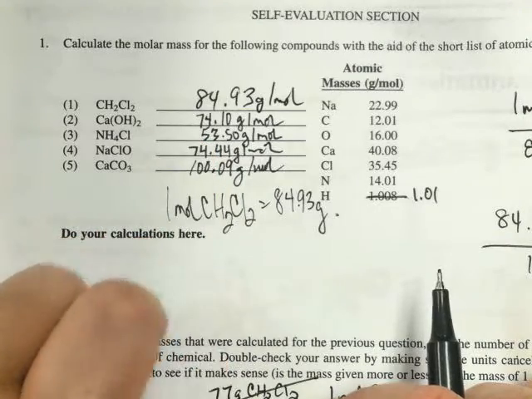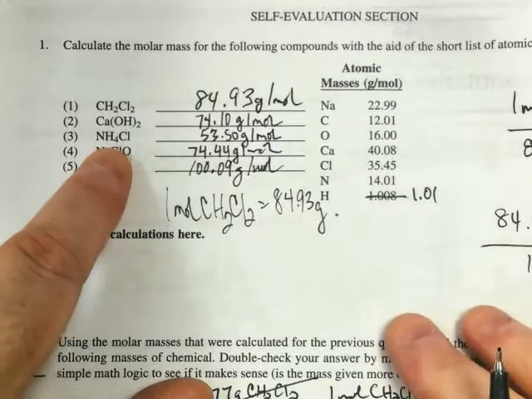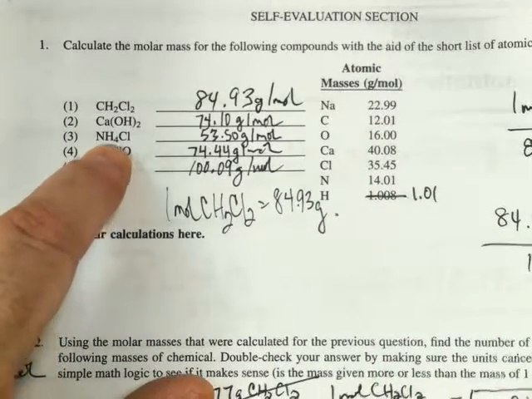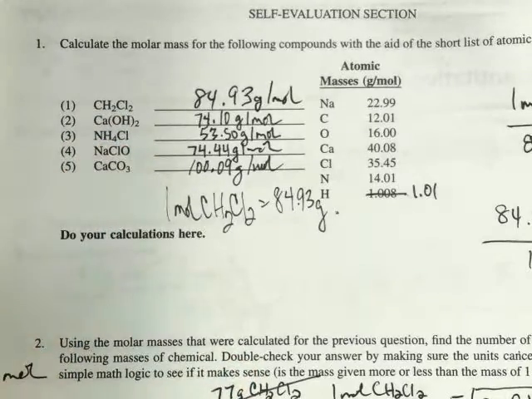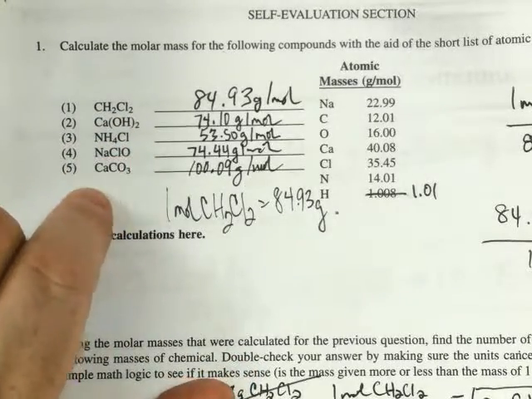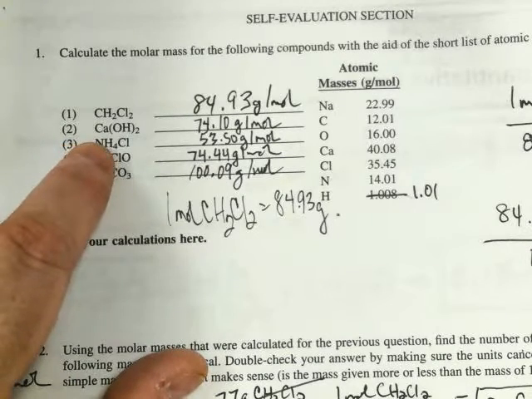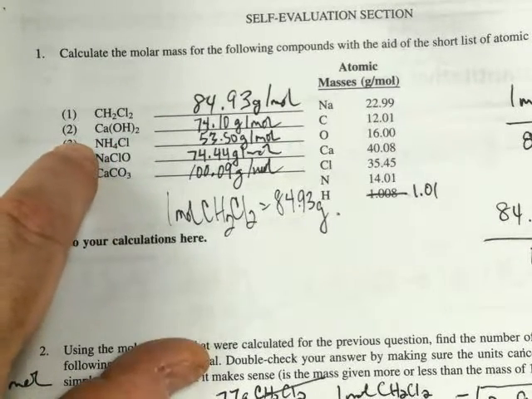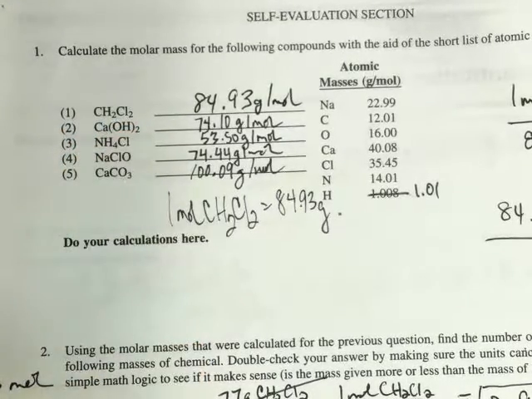Okay. If you don't have parentheses, but you have subscripts, then that means you should multiply by that subscript the mass of that individual element. If there was a coefficient in front, so like let's say I had 2 NH4Cl, then that's a coefficient. You would distribute that coefficient to everything in the formula.